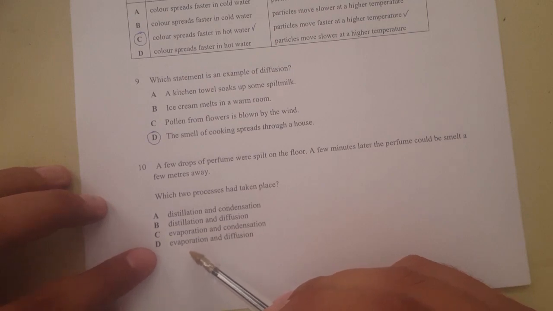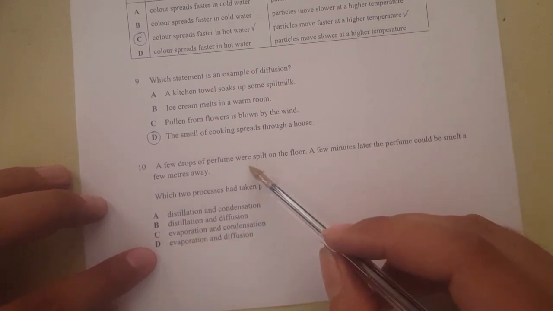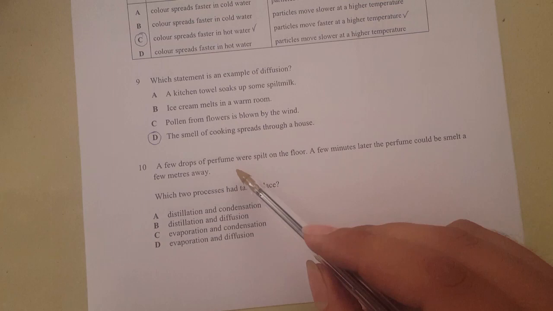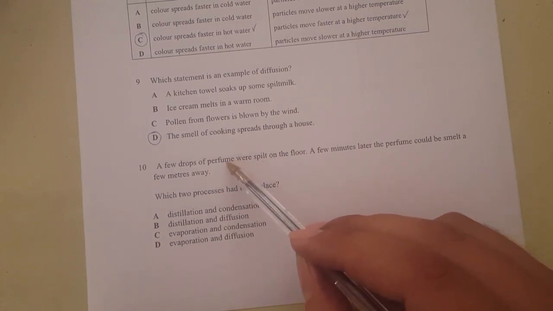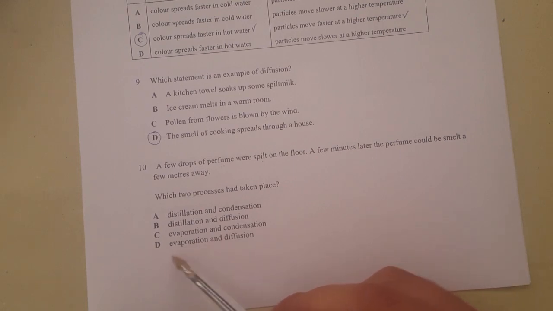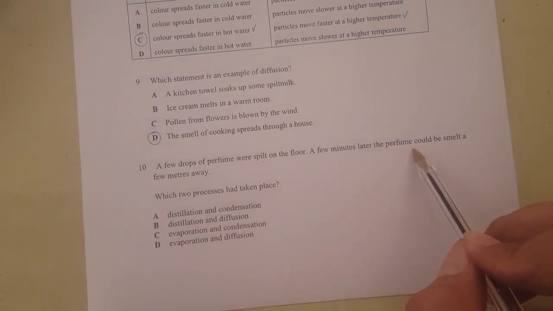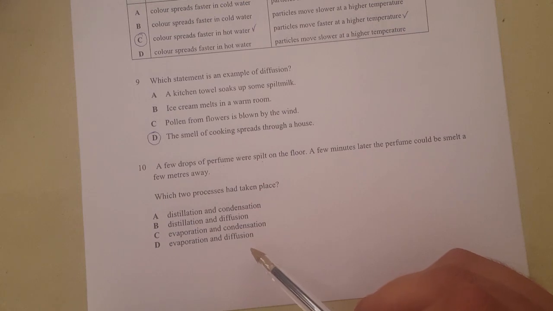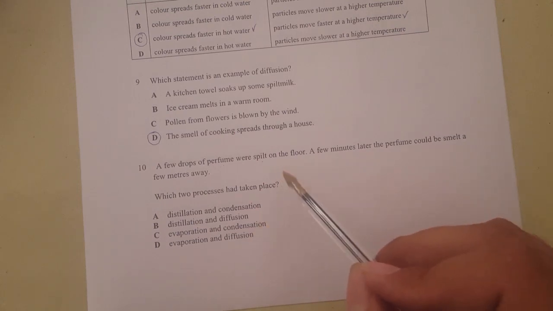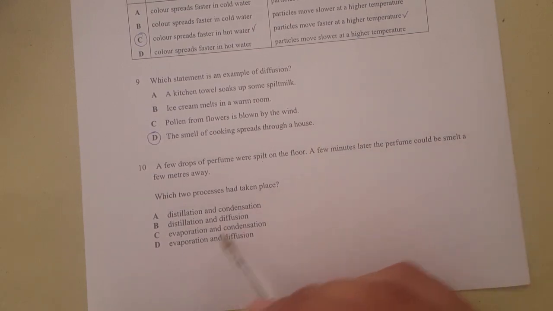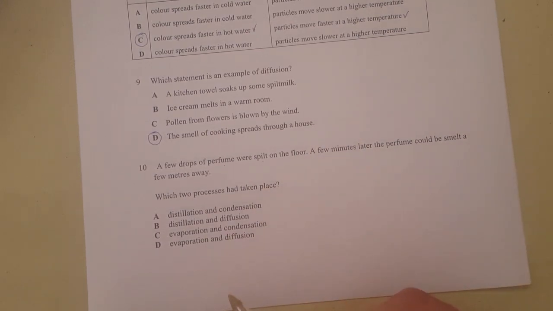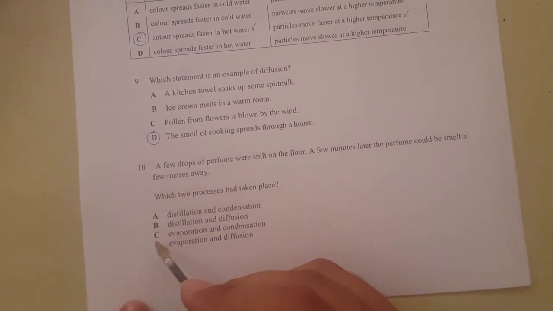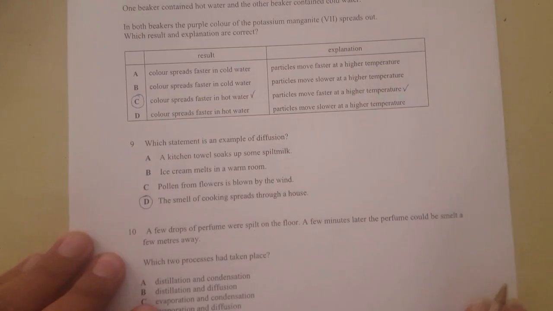There will be evaporation at the first stage because the spilt perfume is liquid, so it will at first change state from liquid to gas. This is evaporation. Then the perfume could be smelled a few meters away, which means that diffusion happened. The particles of the perfume are diffusing in the air. So this is the second process. So we have evaporation and diffusion. So this is D. Good.